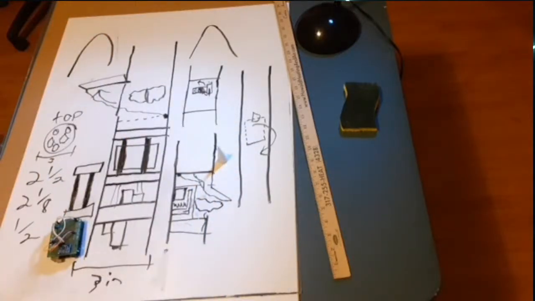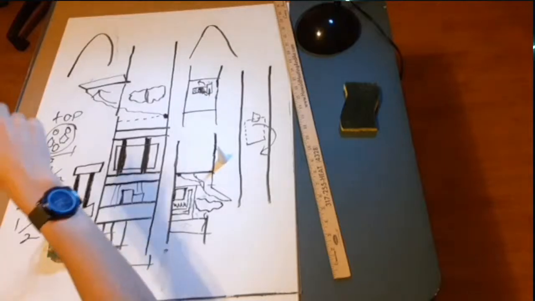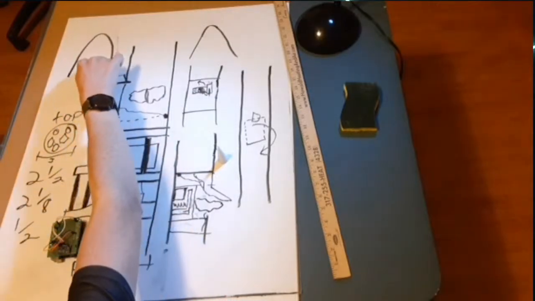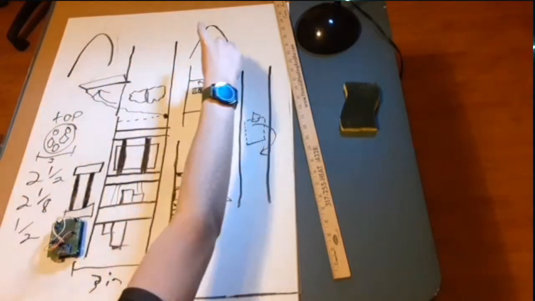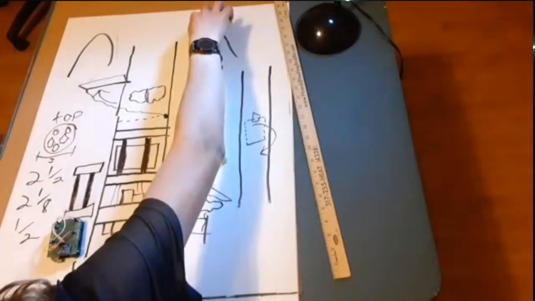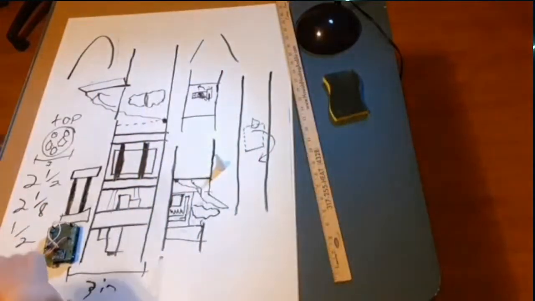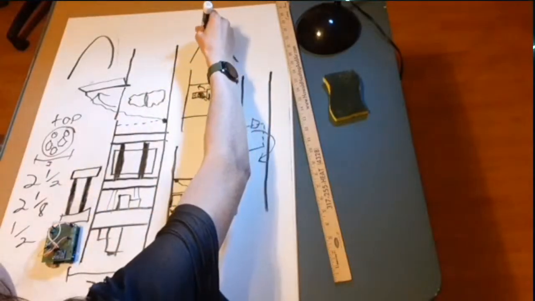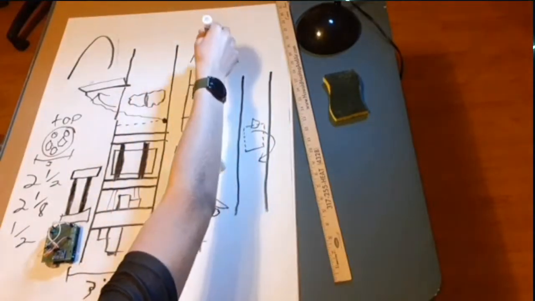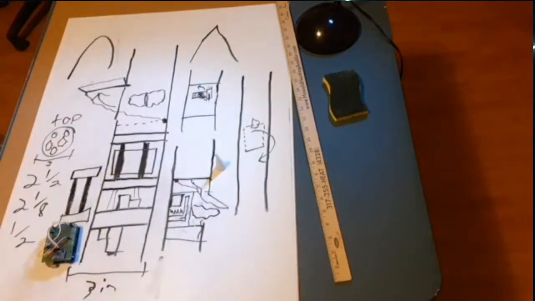Oh, hi, Blip Blop. Okay, do you think I should go with the curved top, Blip Blop, or a triangle top? Like that, you know? Curved or triangle? Which one?